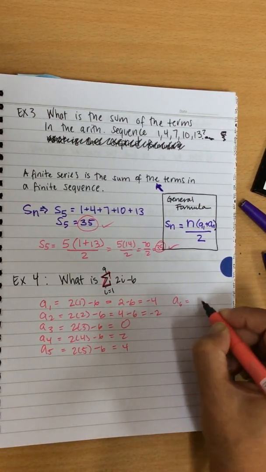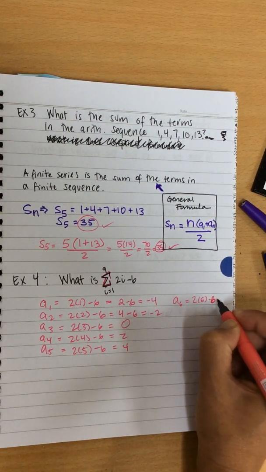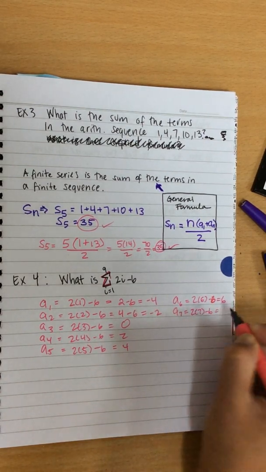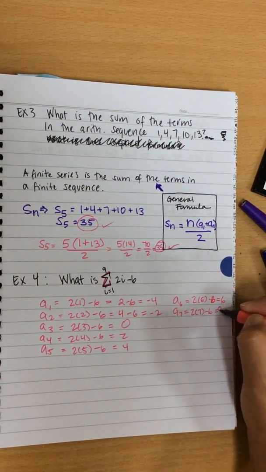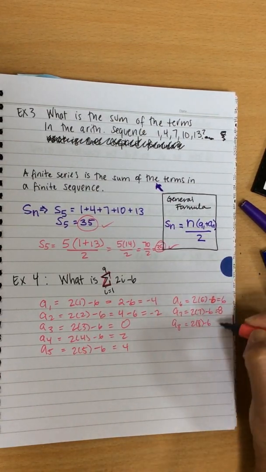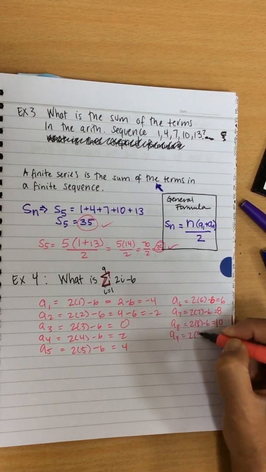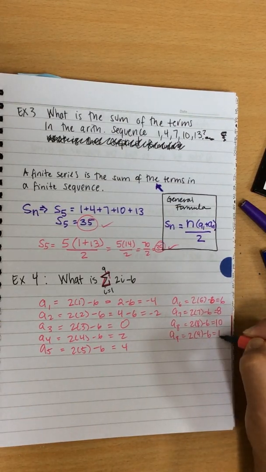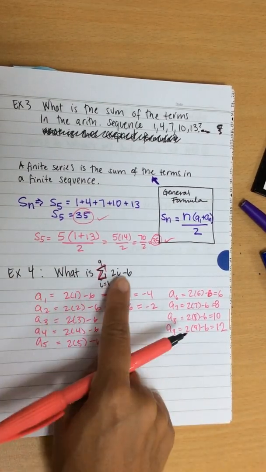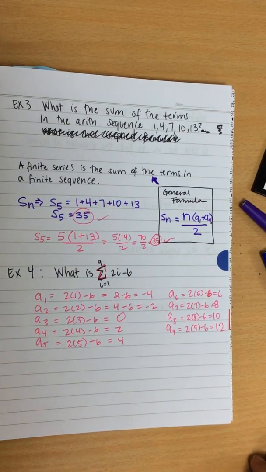Minus 6. 12 minus 6 is 6. 14 minus 6 is 8. 16 minus 6 is 10. 18 minus 6 is 12. Okay, so those are all of our terms from the first term to the 9th term. I just used this expression to figure them out.